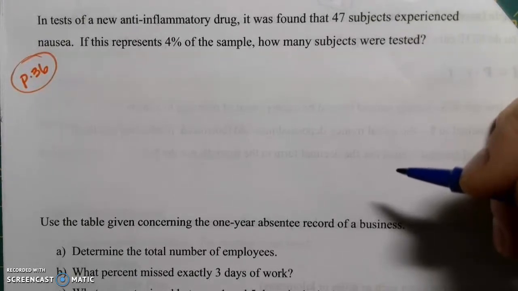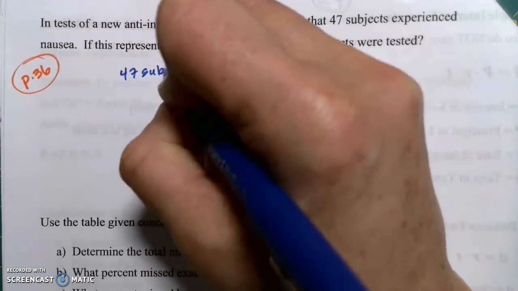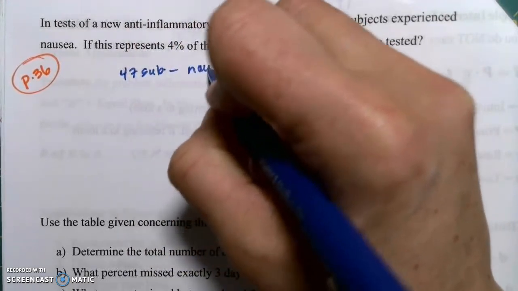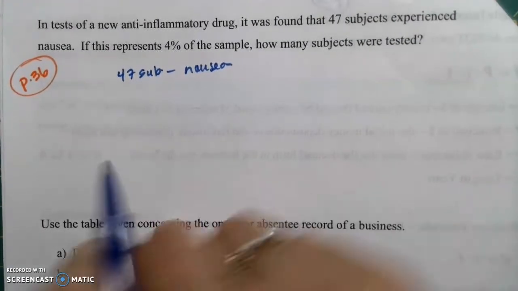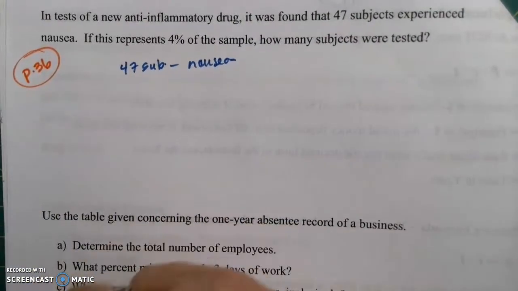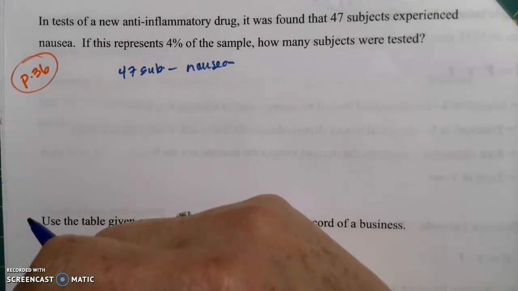So in tests of a new anti-inflammatory drug, it was found that 47 subjects experienced nausea. Okay, so we had 47 subjects, nausea. This is what I would do if I was approaching this for the first time: I'm going to take notes on what's in the problem. If this represents 4% of the sample, how many subjects were tested?